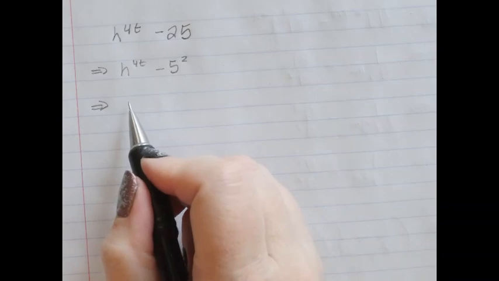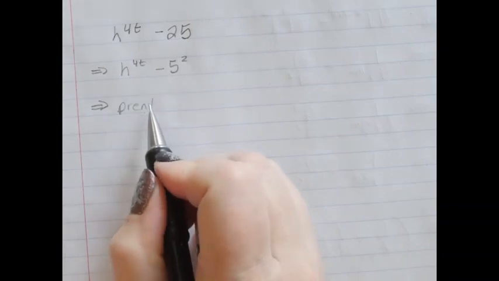Pretend this is a difference of squares. I want you to, I can spell.